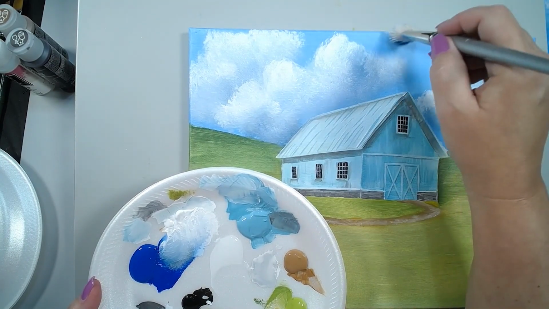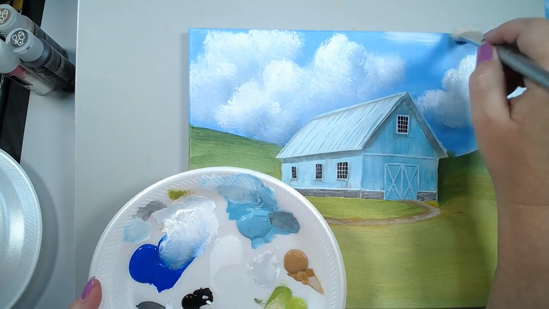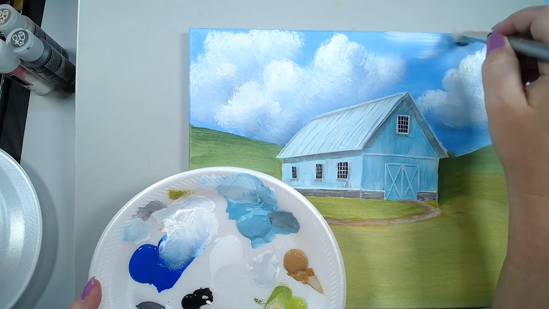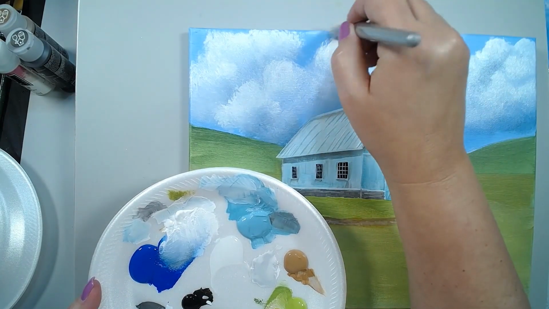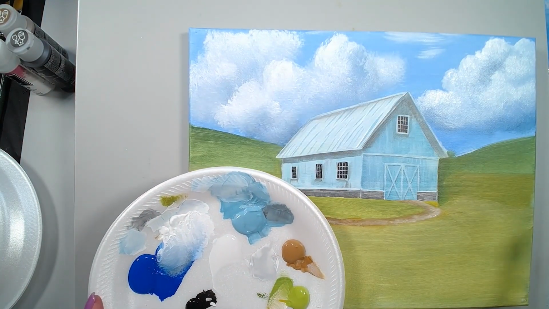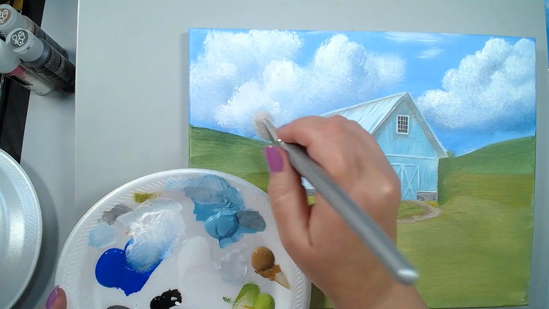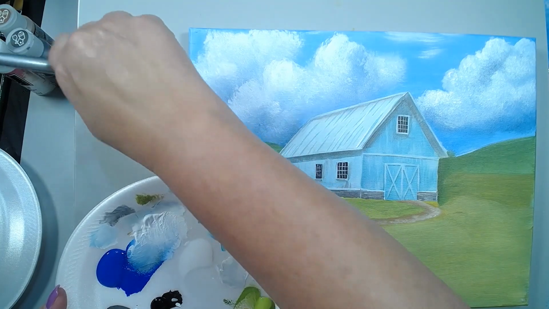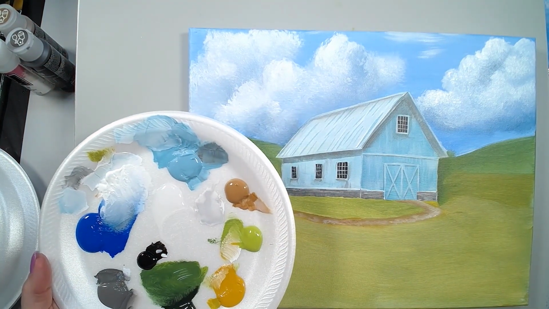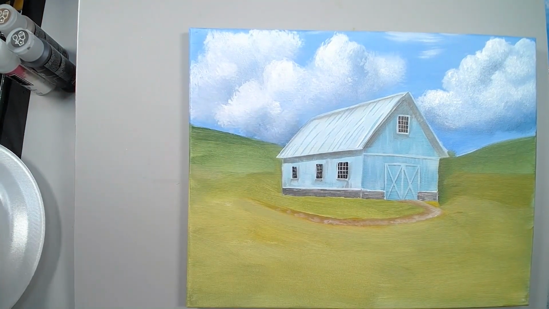And then up here we had some wispy clouds. So I'm just going to kind of take my brush and streak a little bit of that. Okay, so I think that's looking pretty good. I'm happy with that. All right, so I'm going to clean that brush and dry it really well so that we have it ready to use for the next time.